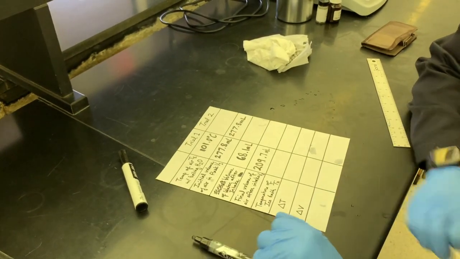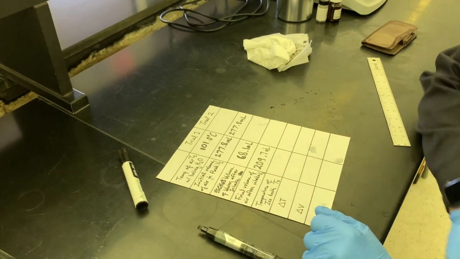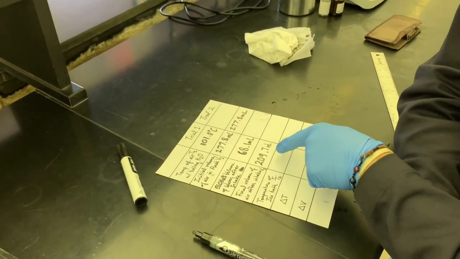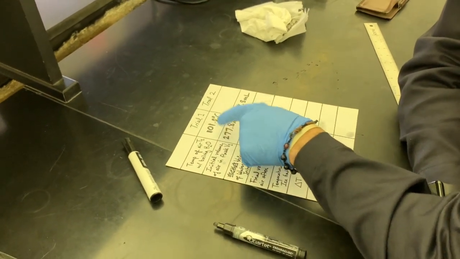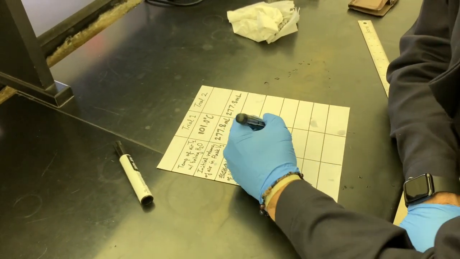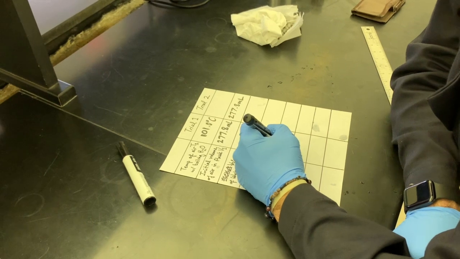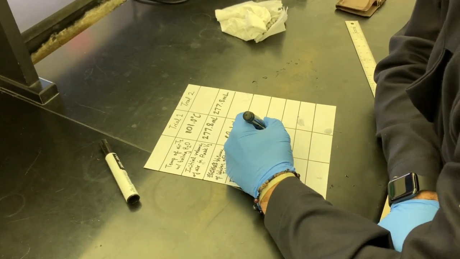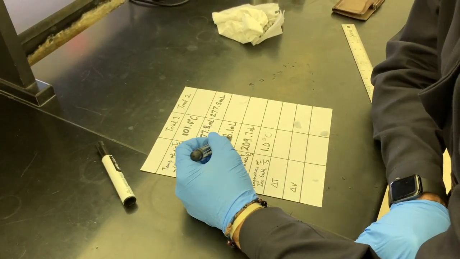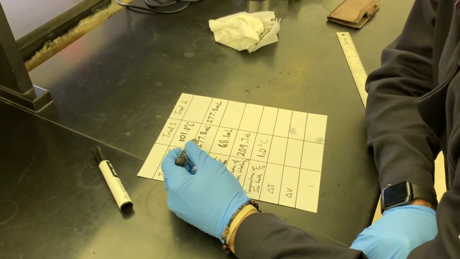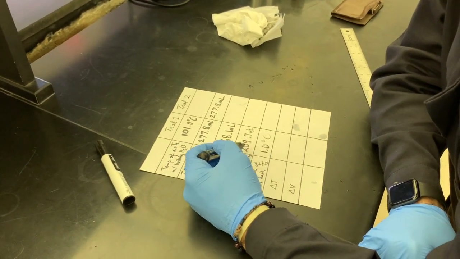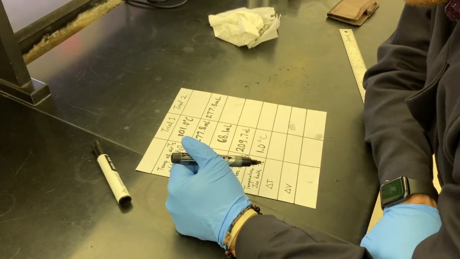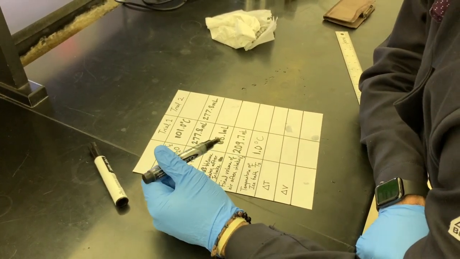Okay, so what we saw here was the temperature went from 101.0 degrees Celsius to, we measured, 1.0 degrees Celsius. And in that time, we went from 277 milliliters to 209.7 milliliters. So we're gonna do that one again, and then we're gonna be calling it good.